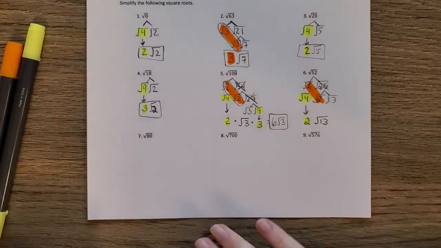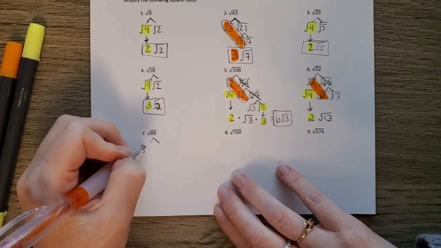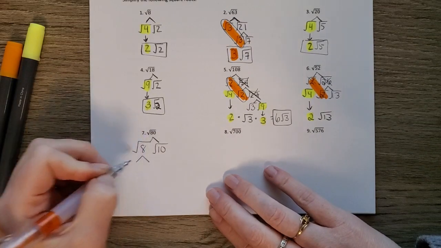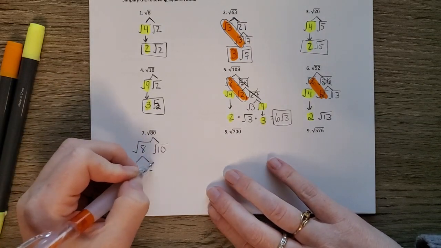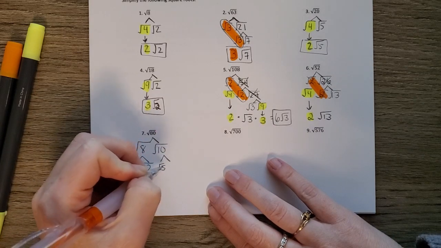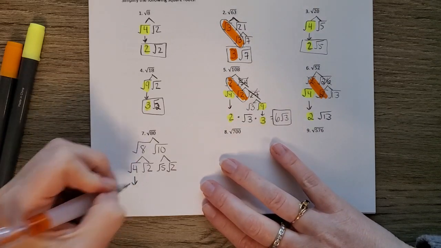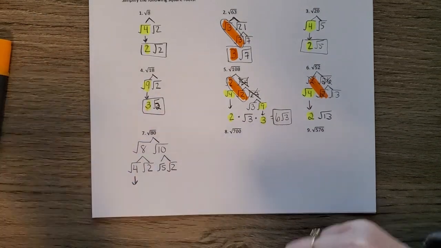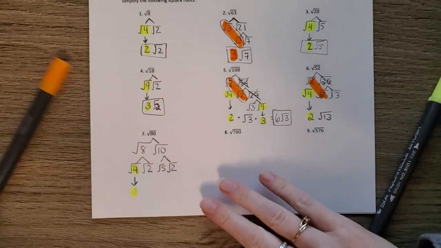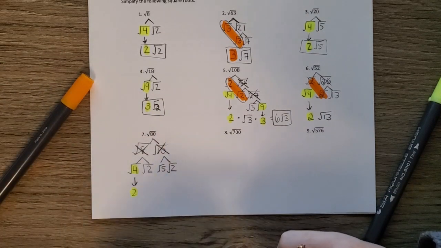So let's look at number 7. What multiplies to 80? I see 8 and 10. You might see something different. For 8, my brain says 4 and 2. For 10, my brain says 5 and 2. So then I go, oh, 4 is a perfect square. I can take that one right away. That's 2. And I cross out the 8 and the 10 because they got branched further.